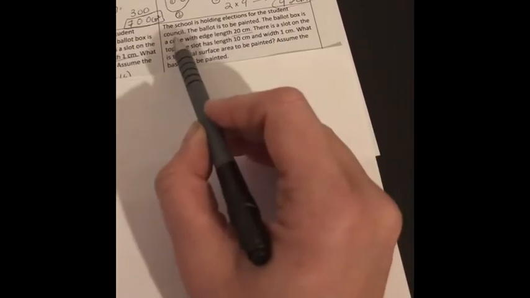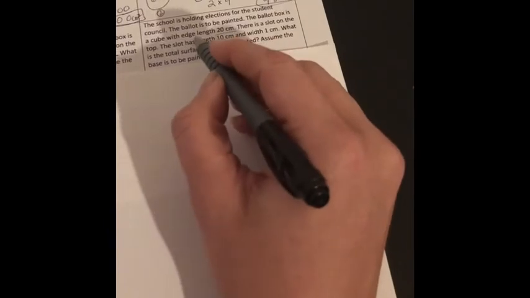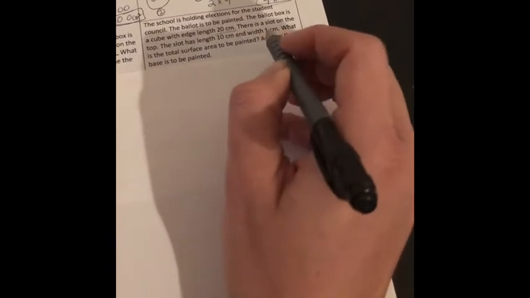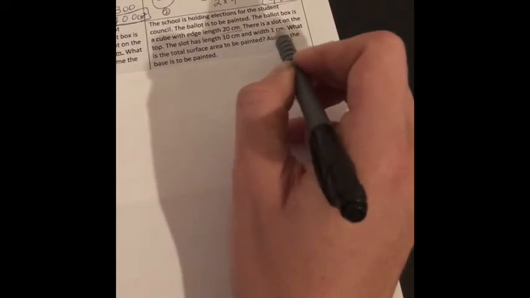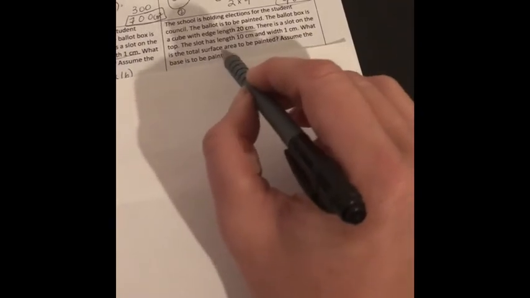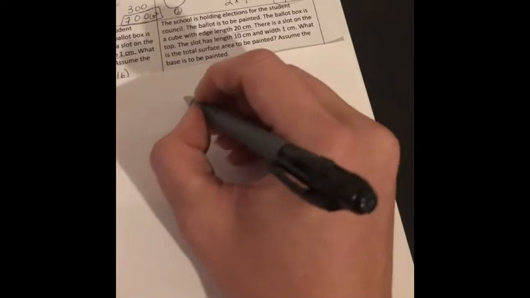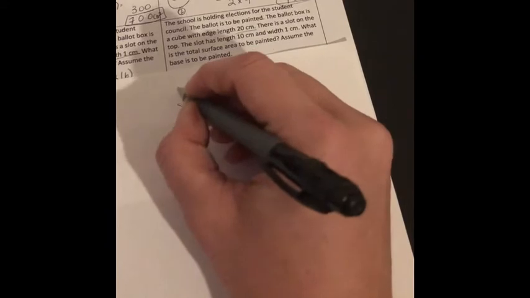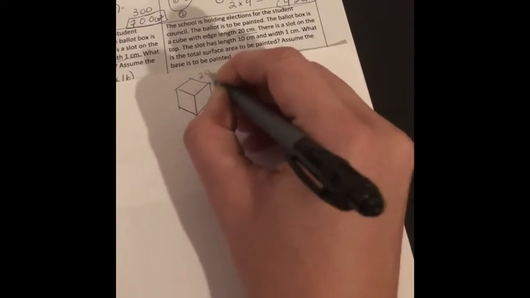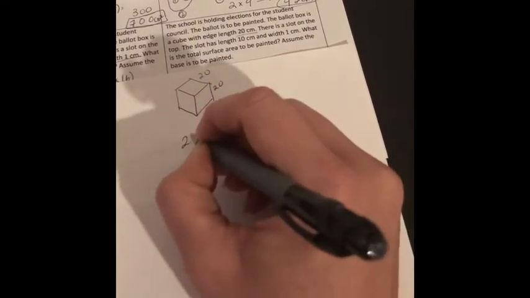The last question, the school is holding elections for the student council, the ballot is to be painted. The ballot box is a cube, so again a cube, with the edge length of 20 centimeters. There's a slot on the top. The slot has a length of 10 centimeters and the width of 1 centimeter. What is the total surface area to be painted? So again, this is a cube, but instead of 30 it is now 20.